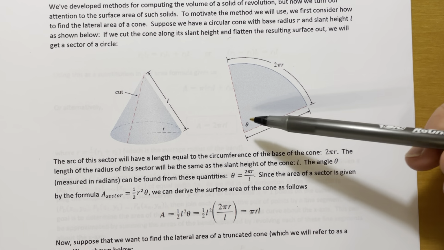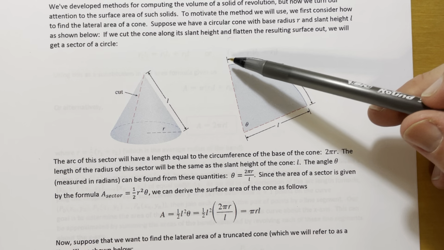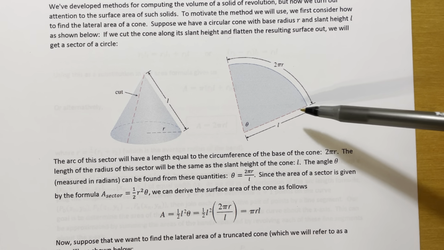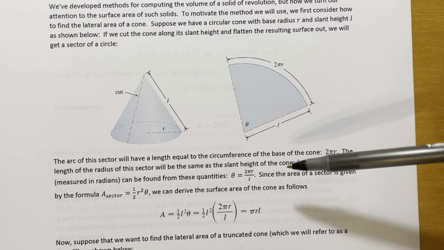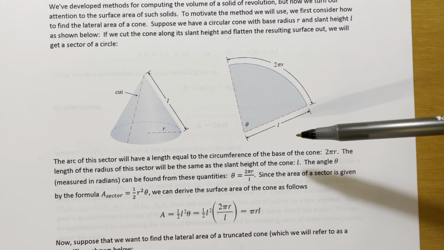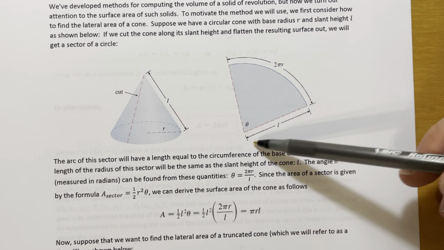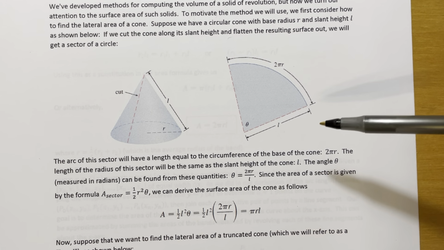If you measure theta in radians, then theta is equal to this arc divided by this radius. This is something you talk about when you define radians back in trigonometry. We're not going to explain the rationale behind that, but that's how radians are defined. It's this arc length divided by this radius. So that would look like 2 pi r over L. That's what theta is equal to.